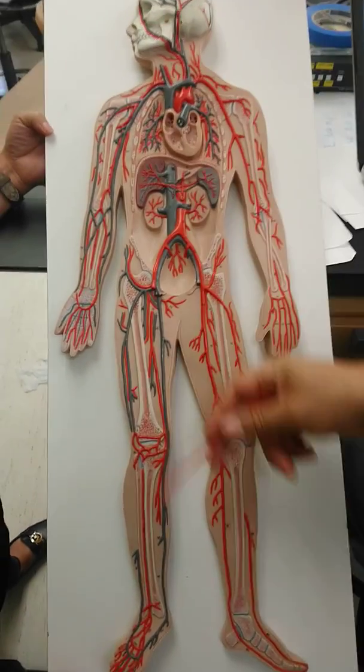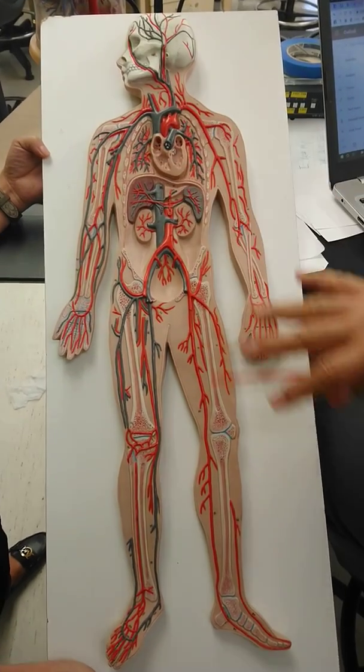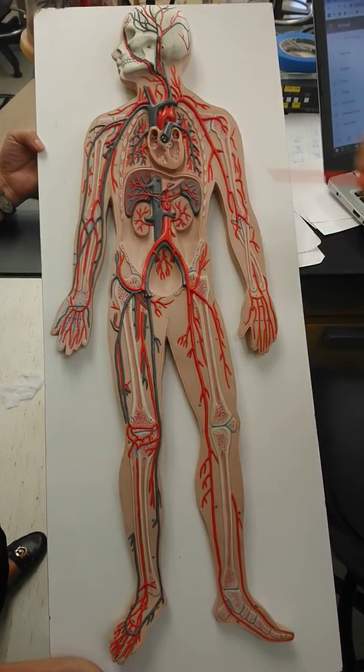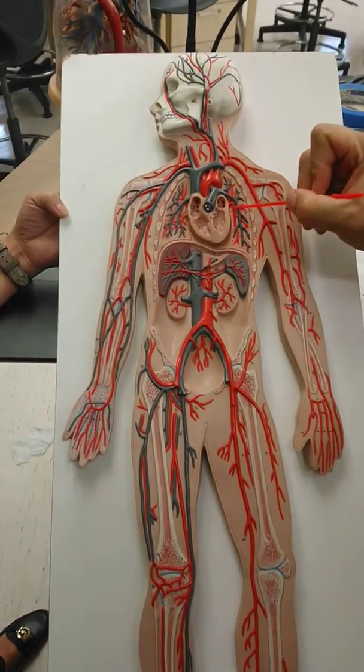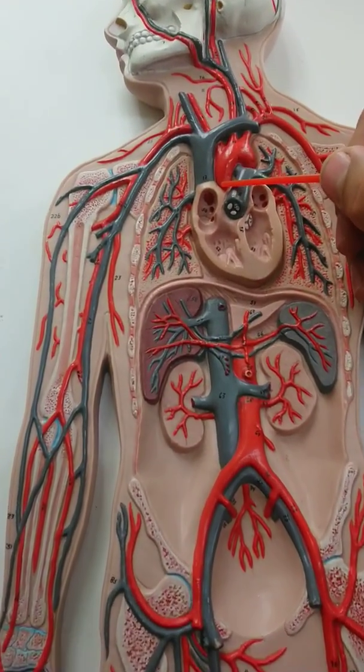All right, so this is a model that's showing us the different blood vessels, systemic and pulmonary circulation that we need to know. And we always start from the heart. I'm going to do the arteries first and then the veins. So always start from here.